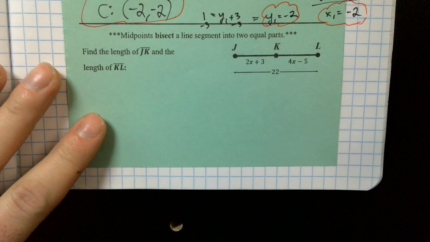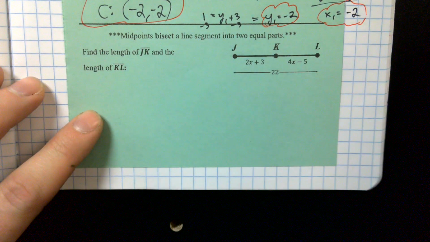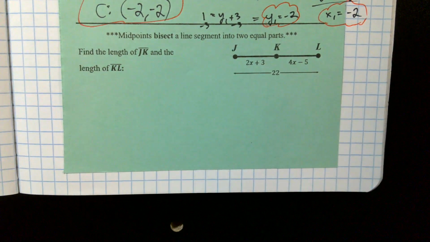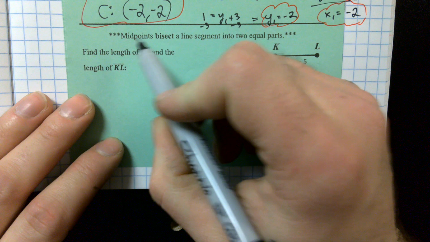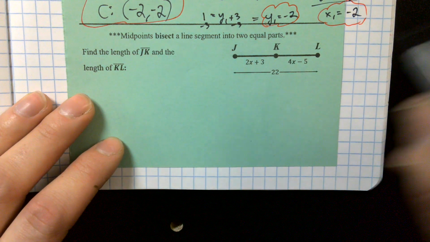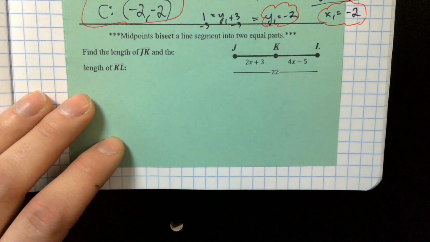All right, midpoints bisect. Everybody say bisect. Bisect. Bisect means cut something directly in half, right? So if I bisect a line segment into two equal parts, that means I must have a midpoint, right?